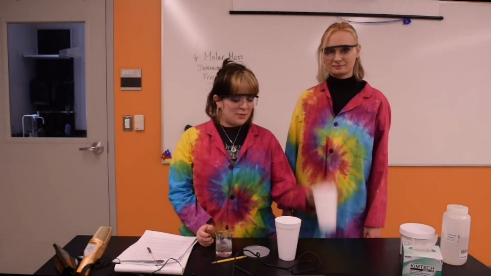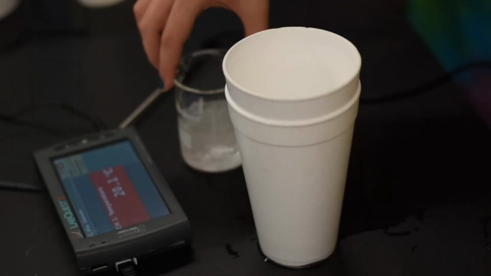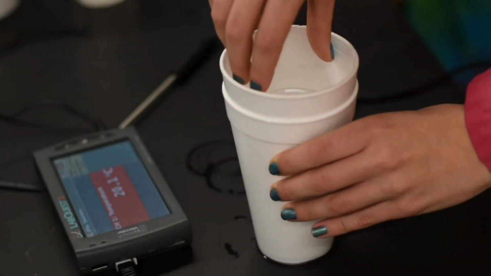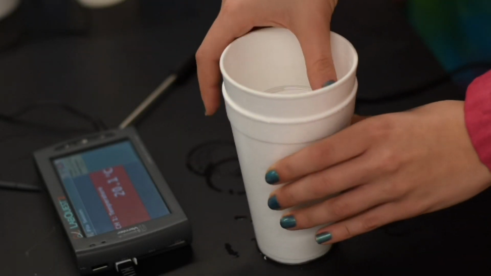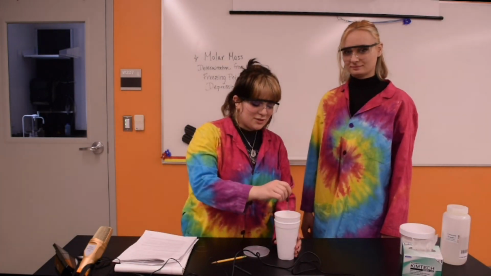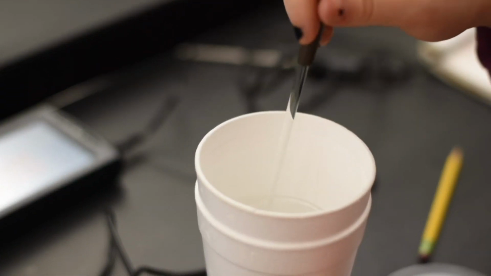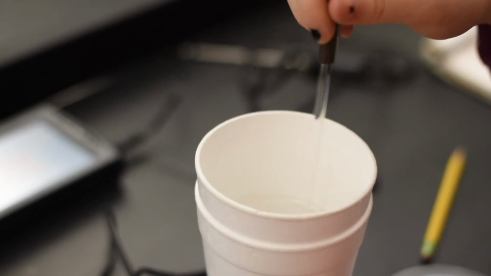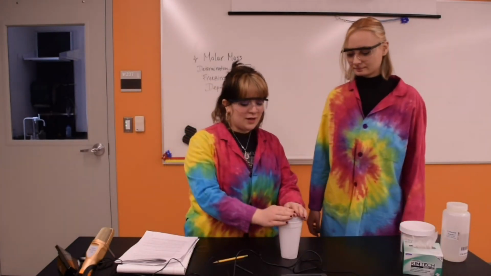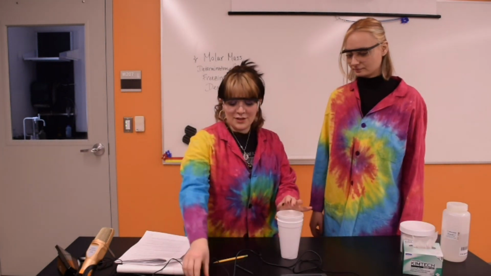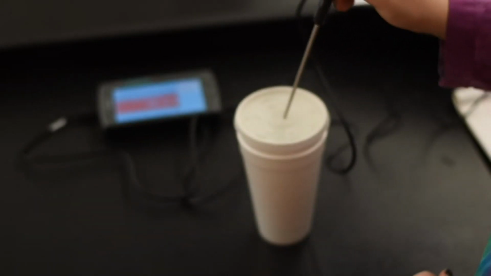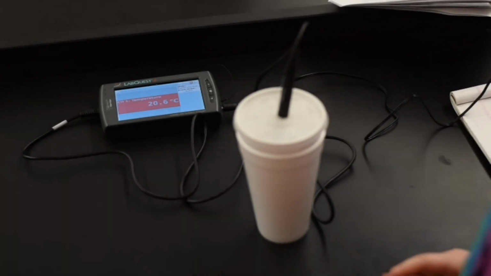Okay, so first you're going to put your 2 styrofoam cups together, and then you're going to place your ice water inside. And then with your stir rod, you're going to stir it for at least 30 seconds. Then you're going to add a cover to your styrofoam cup. And you're going to take your thermometer and put it right in the straw hole.